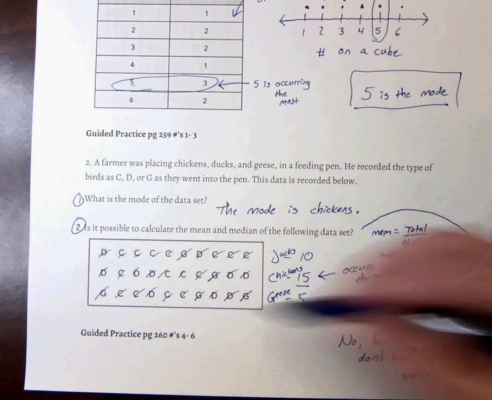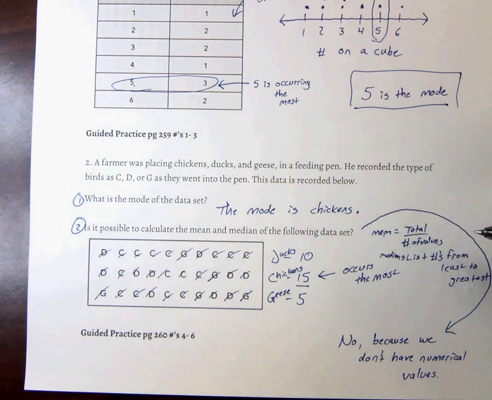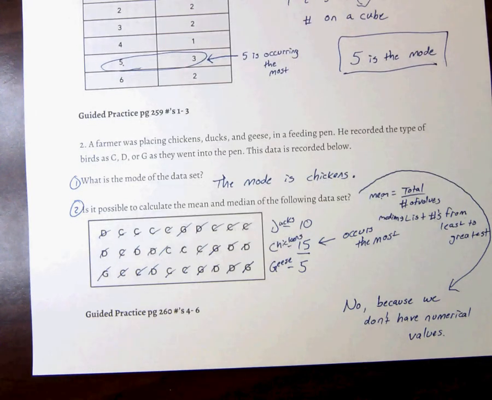Alright, at this time, you can pause the video and do guided practice, page 260, numbers 4 through 6, on your own.